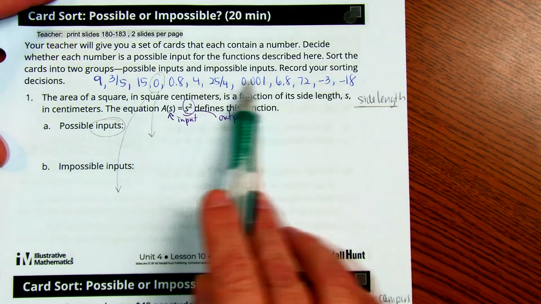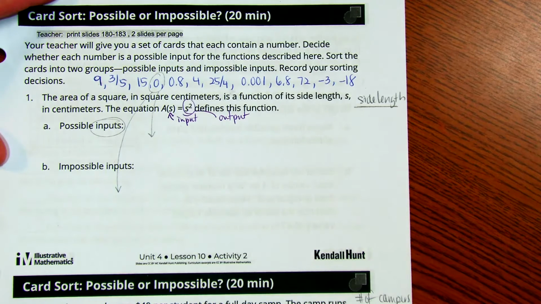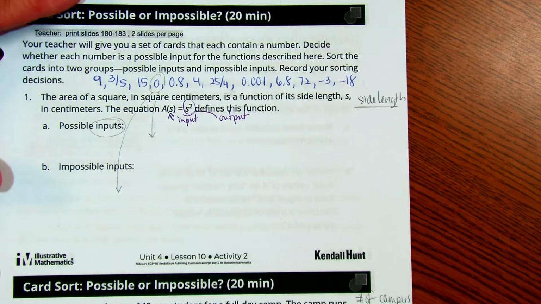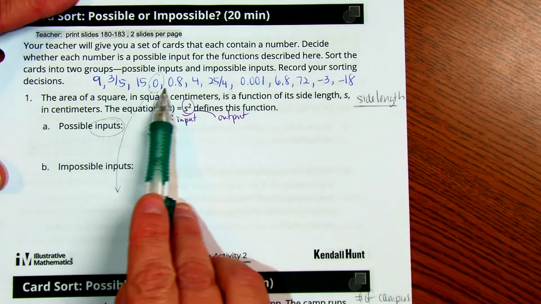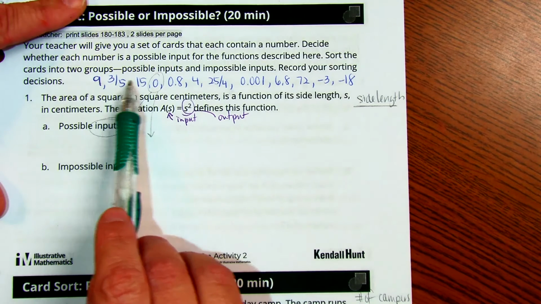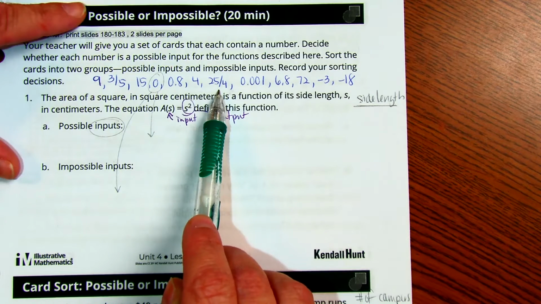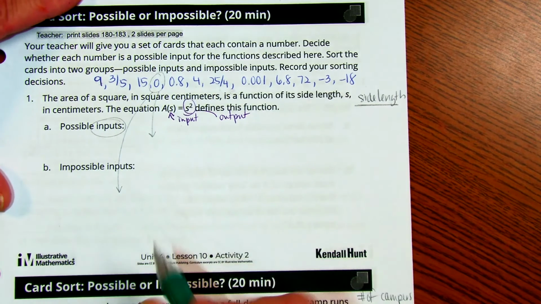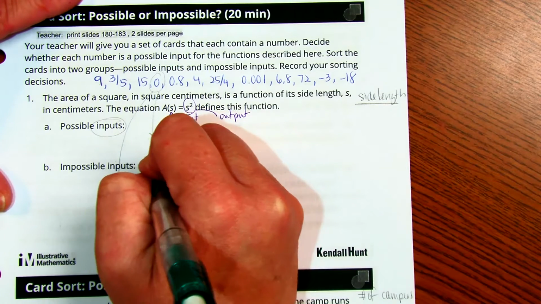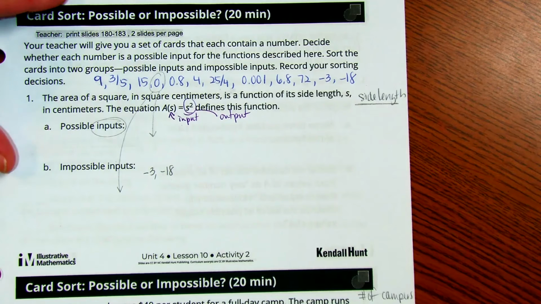Which of these could possibly be side lengths of a square and which ones could not be possible side lengths of a square? If we go through each one of these, I think we can all agree that any positive number could be a side length of a square, whether it's a decimal or a fraction. Impossible ones would be your -3 and your -18. We cannot have negative lengths.